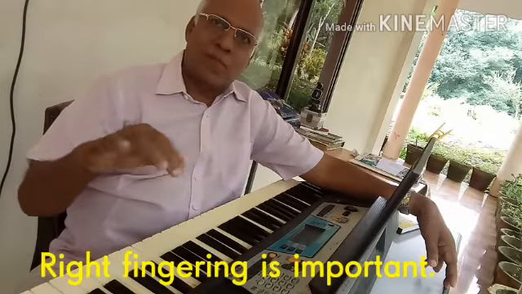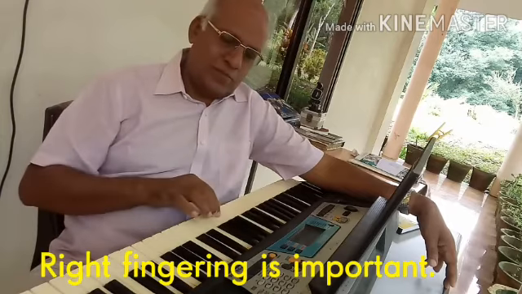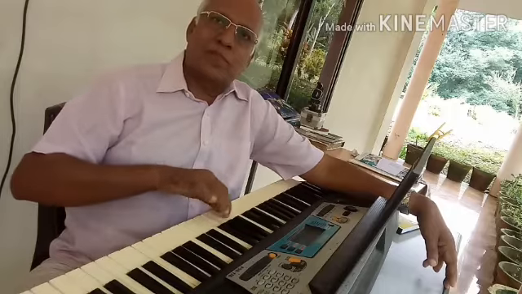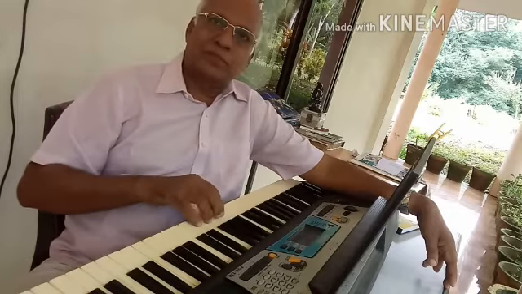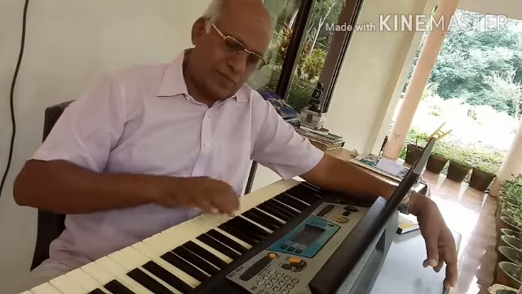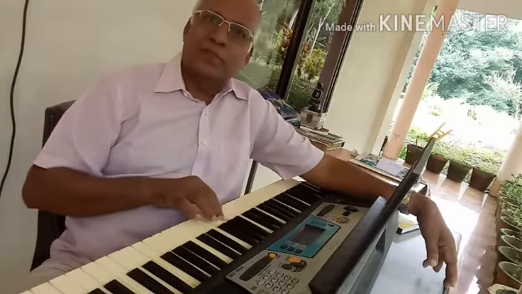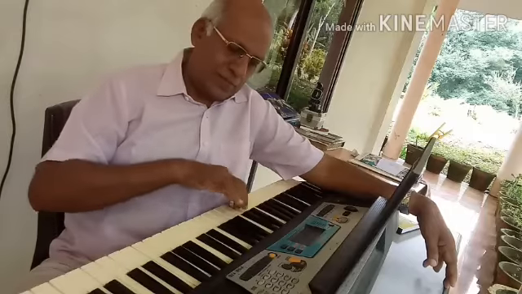When you play, for convenience, the right fingering is important. So, when we play the scale from Do to Do, we have to employ the right finger for the right note. Now this is the right fingering for playing the scale.